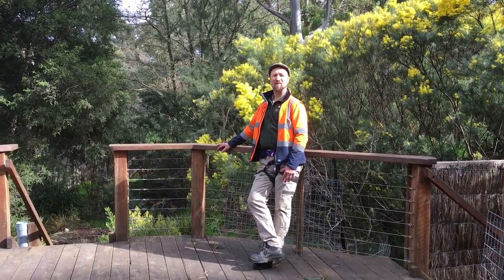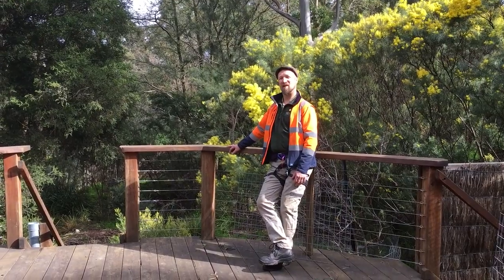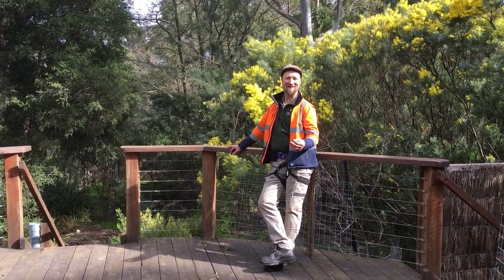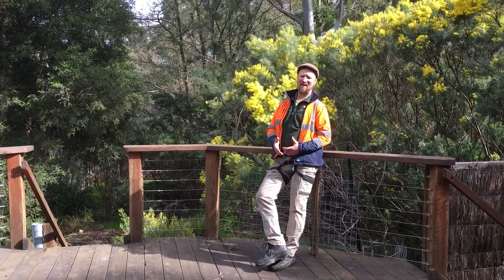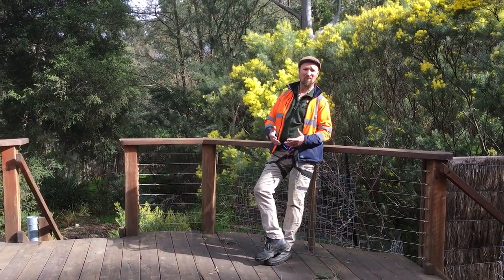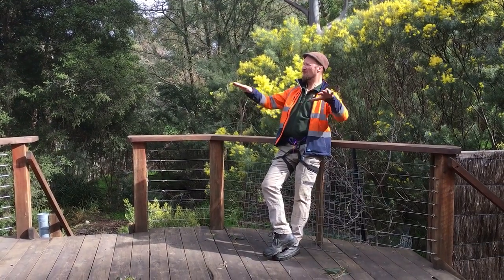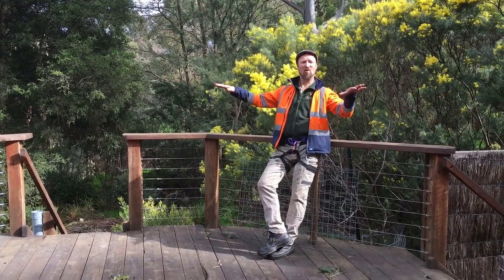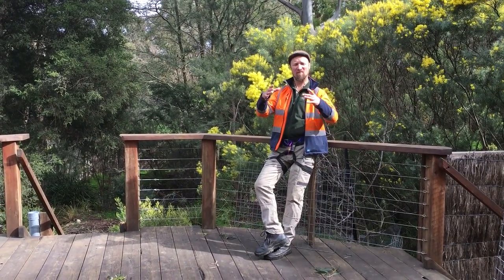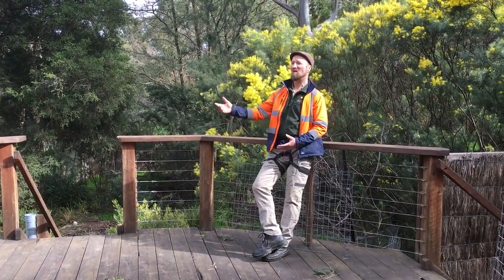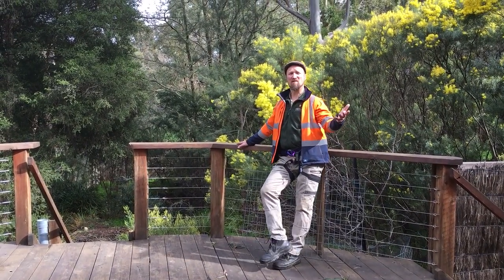Banyule City Council makes planning decisions that are informed by the local planning scheme. The local planning scheme, the Banyule planning scheme, has a zoning across all of the land within Banyule. That zoning is broken up into a number of different zoning types. Where we are today, this will be zoned general residential zone.